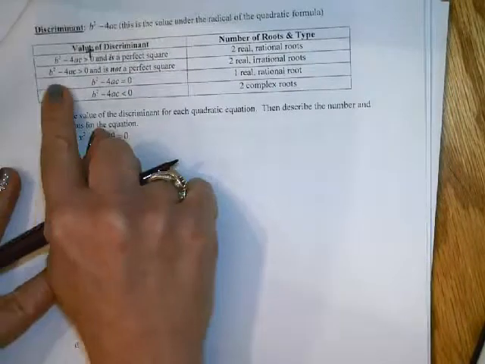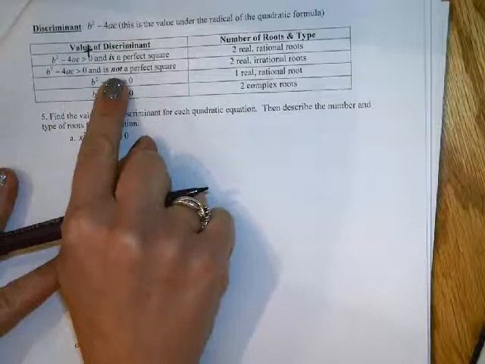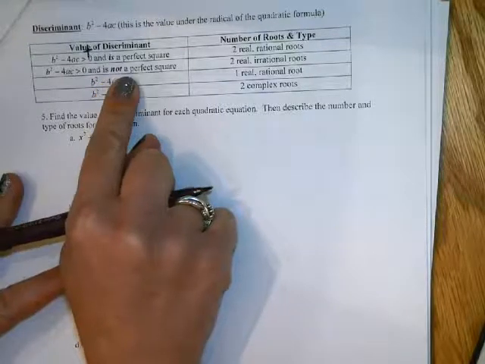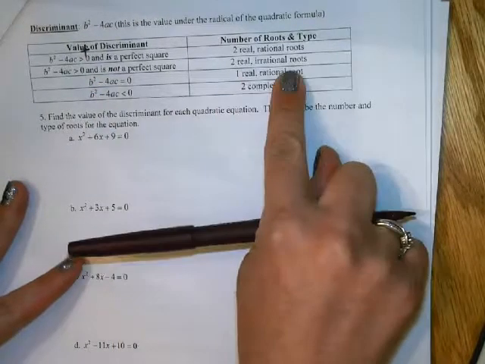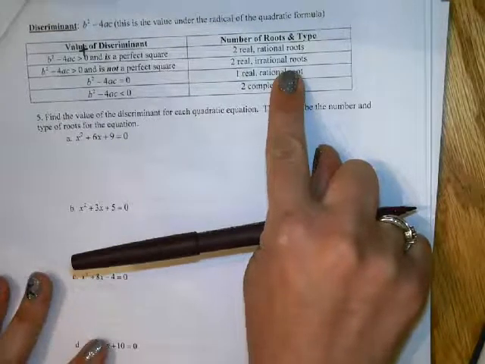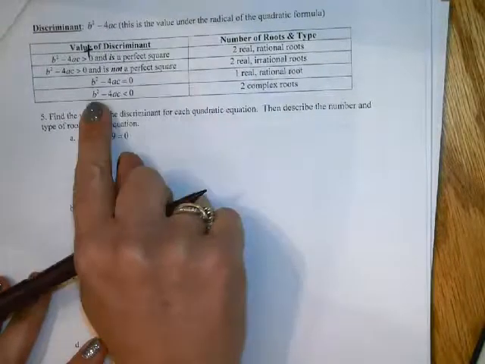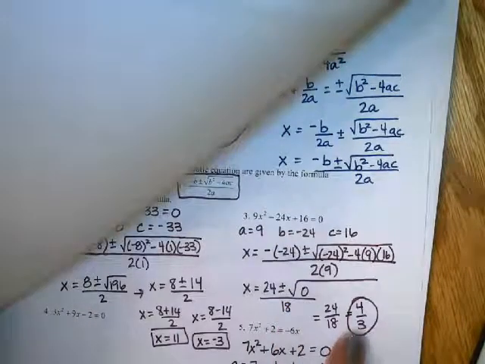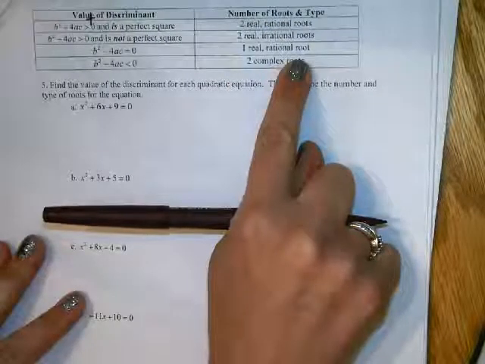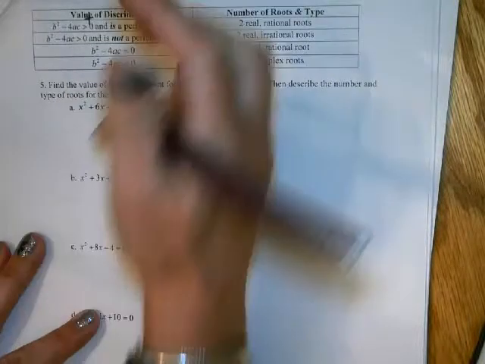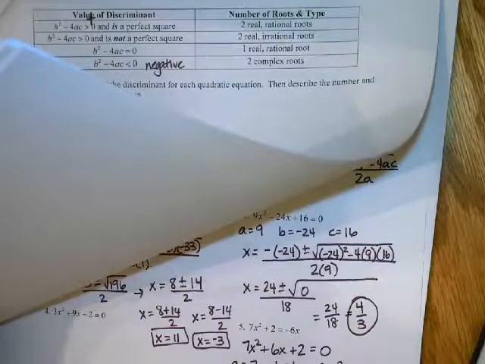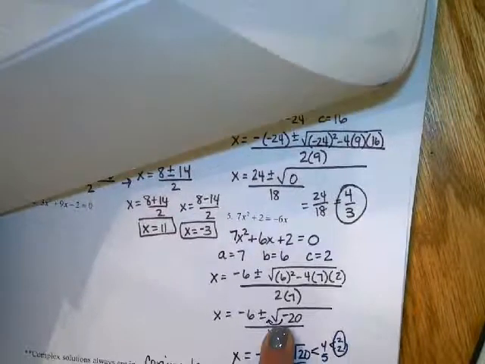Okay? If he's greater than 0 and not a perfect square, like 12 or 42 or something like that, we get 2 real irrational roots, meaning he's going to have a radical in his answer. If the discriminant is equal to 0, like this guy, we got 1 real rational root. And if my discriminant is negative, that would be like this guy, negative 20, I get 2 complex or imaginary roots.